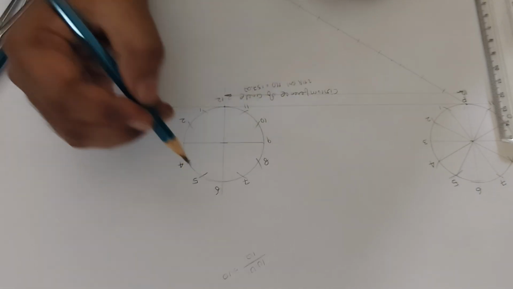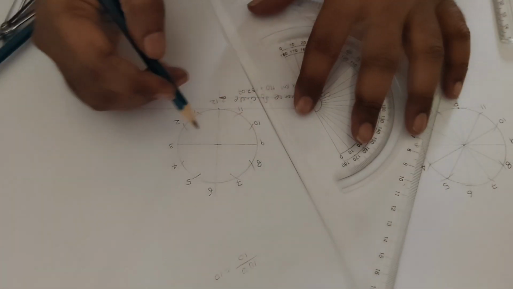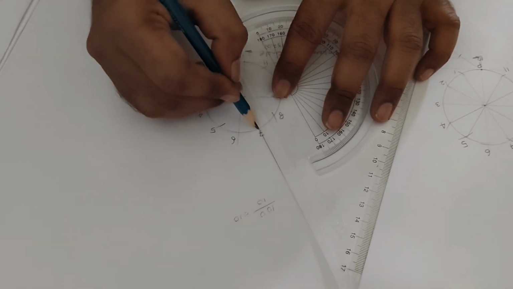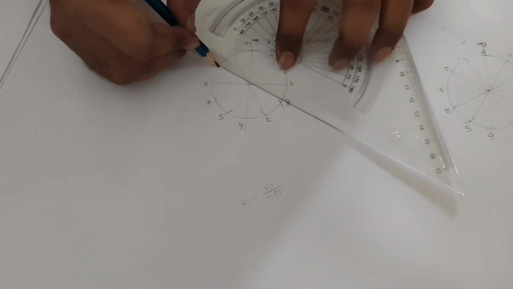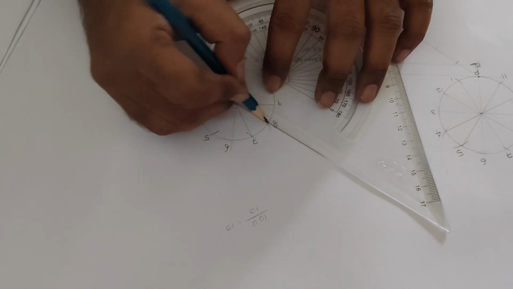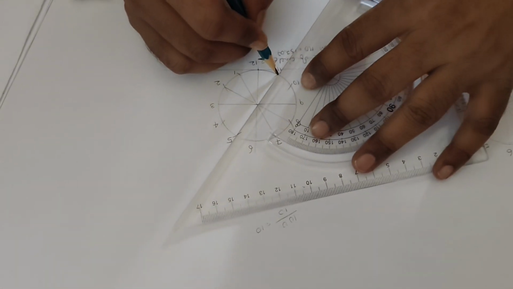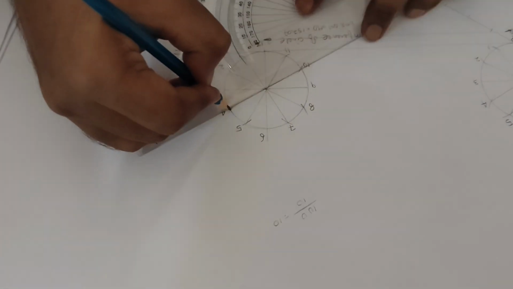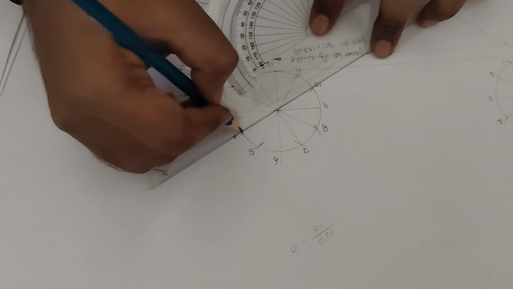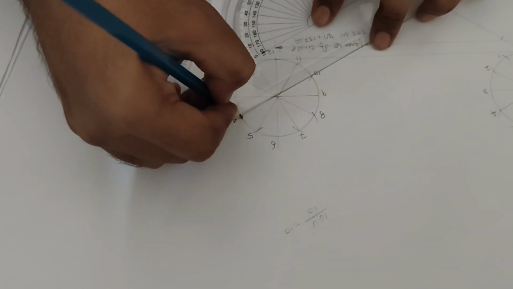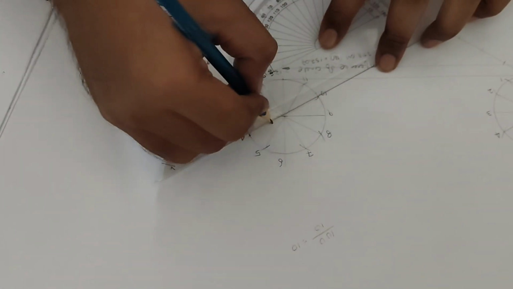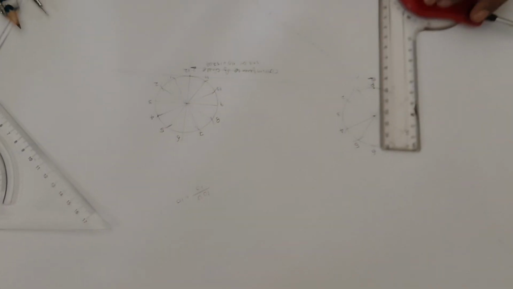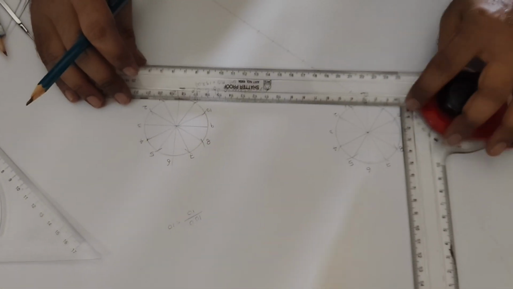Okay, so we have to join all the points. Divide like this, then again you have to draw the 4 lines.